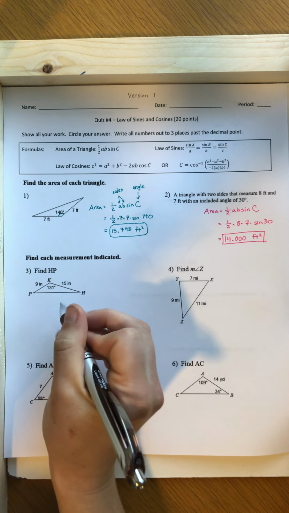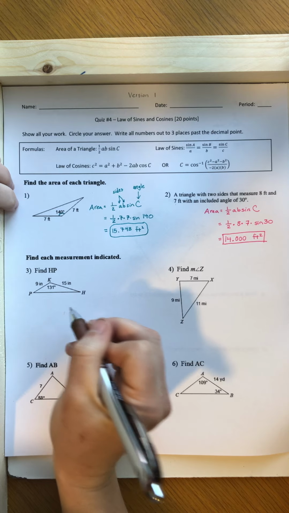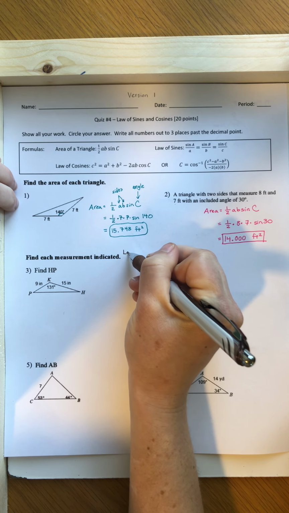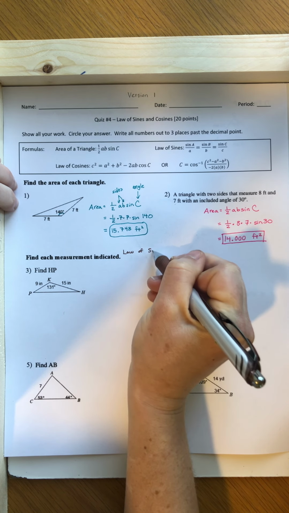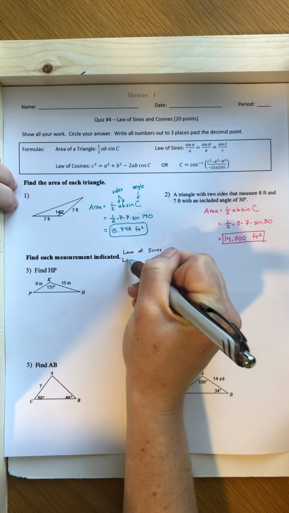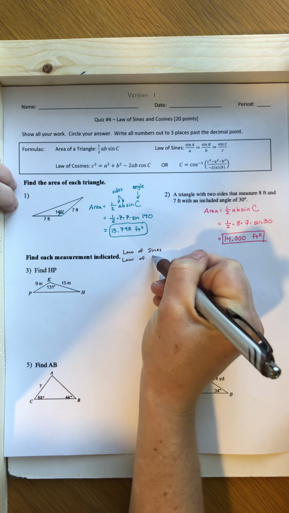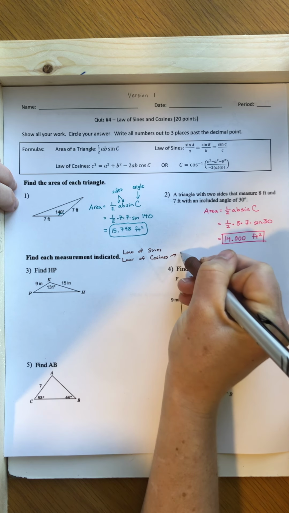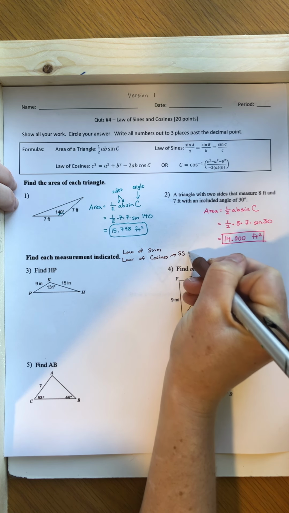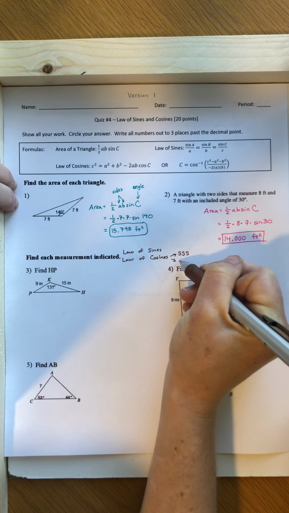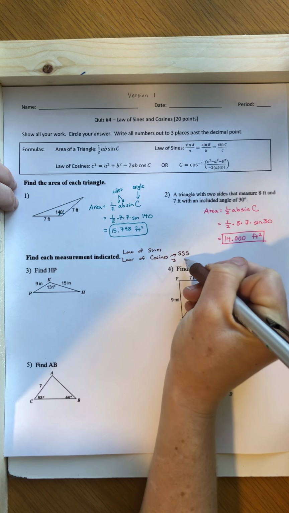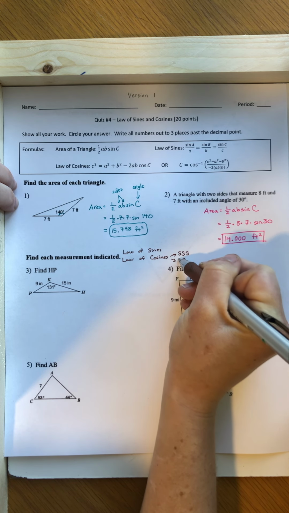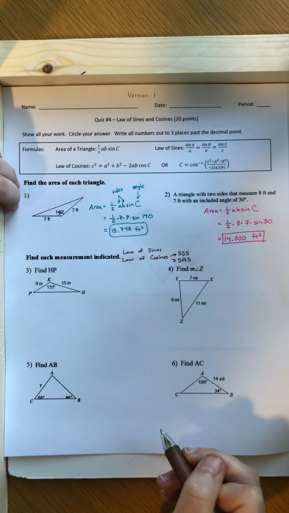Now down here, we need to either use law of sines or use the law of cosines. You use law of cosines when you are given all 3 sides or when you're given the angle between 2 sides.